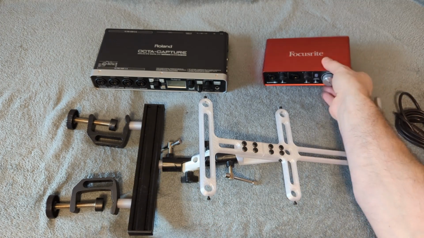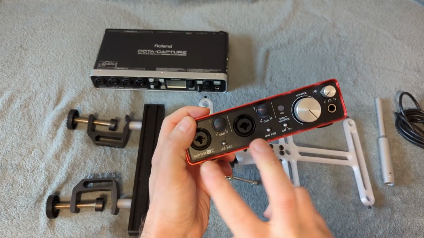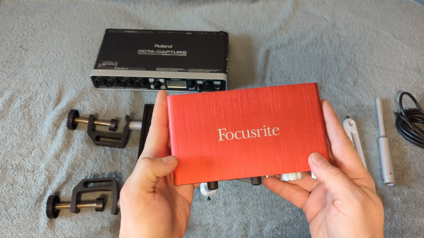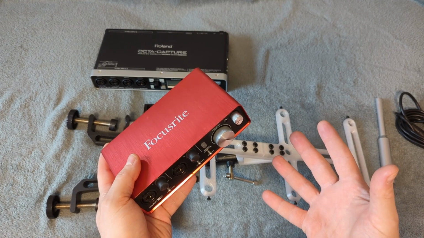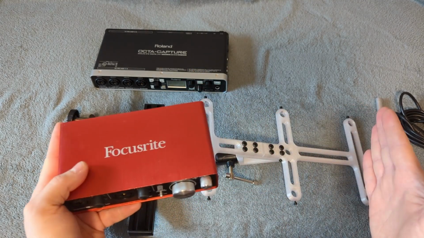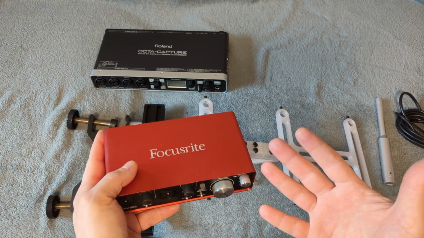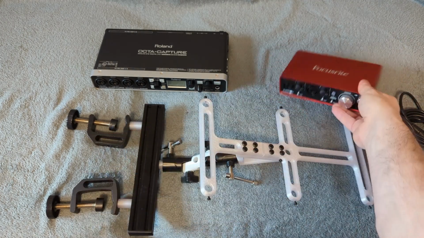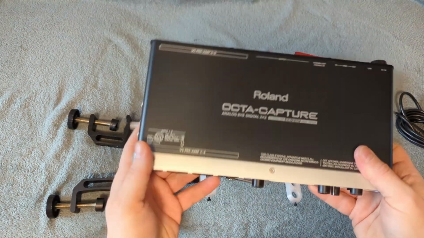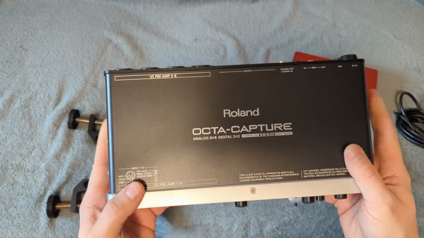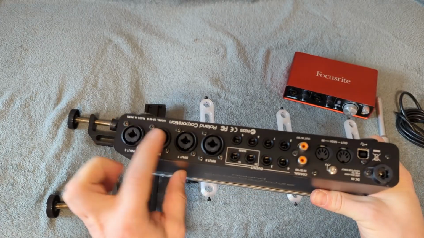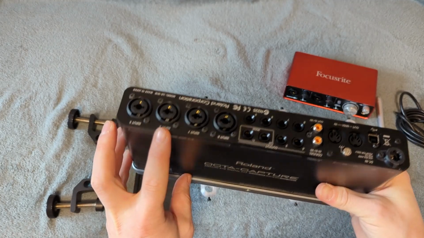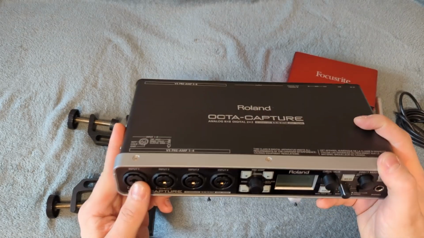So this one, as I mentioned, is a 2-input audio interface. If you want to use more microphones, we need to scale it up. So we need an audio interface that has more inputs, and this is one of those interfaces. This is a Roland Octa-Capture, and it has 4 inputs on one side and 4 on the other side. So basically it has 8 microphone inputs.